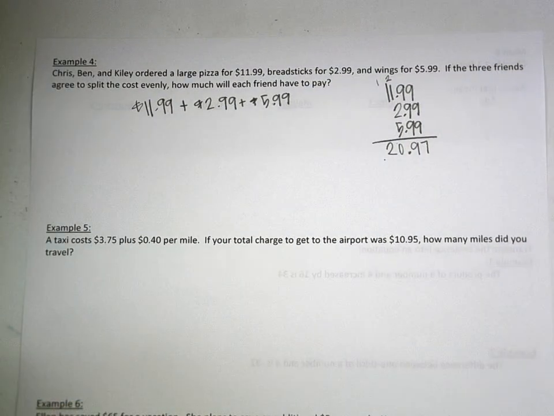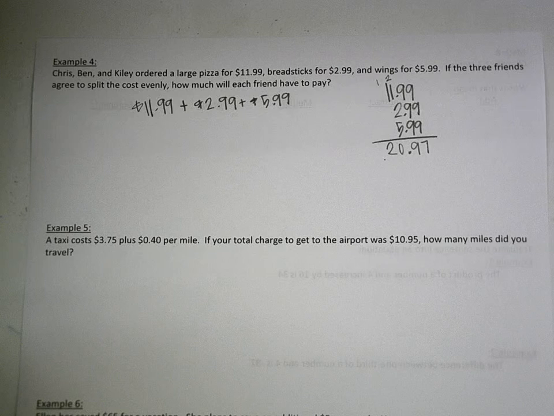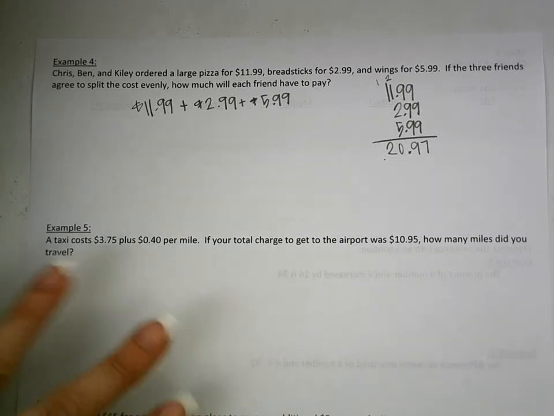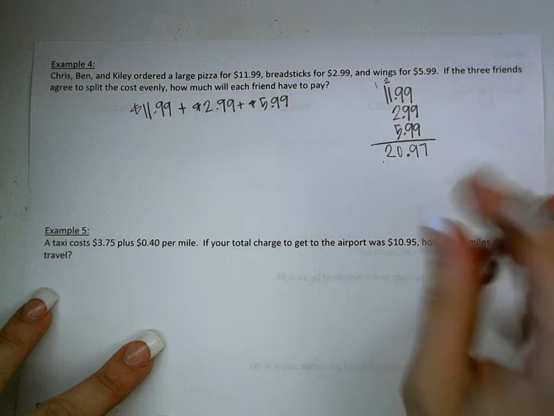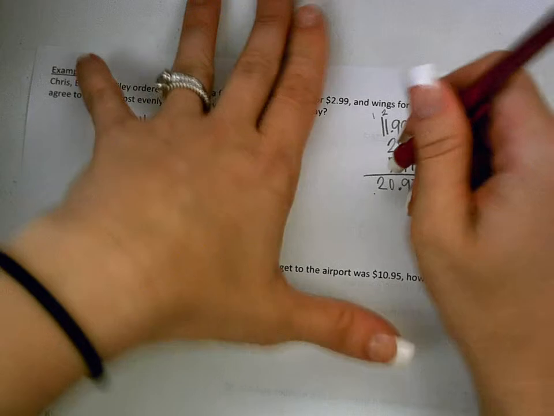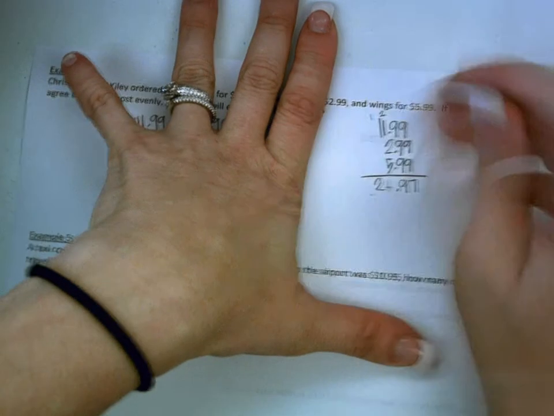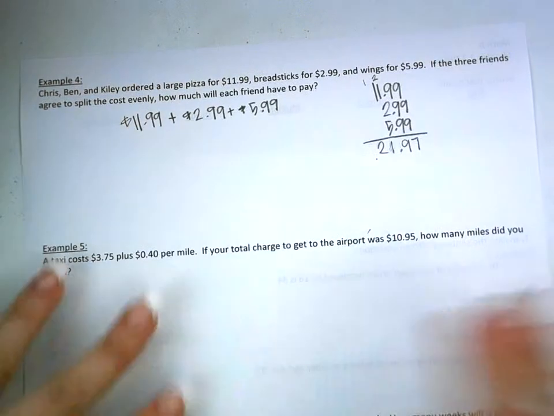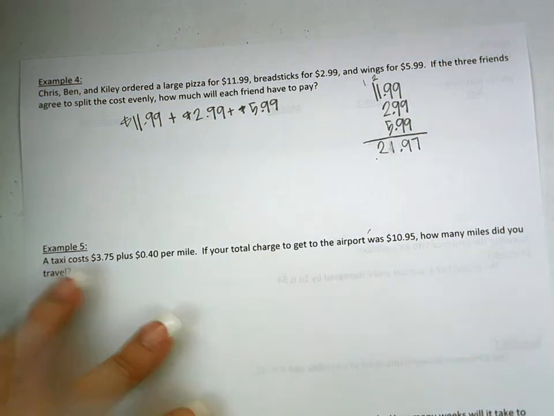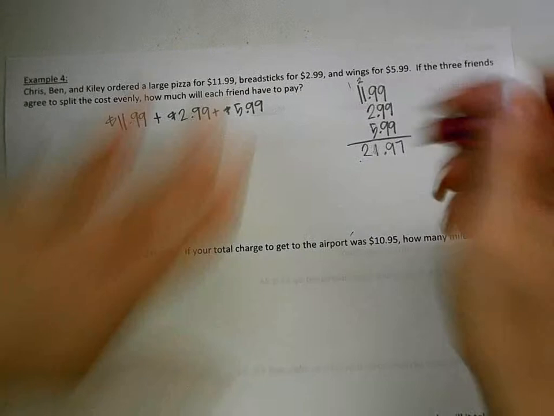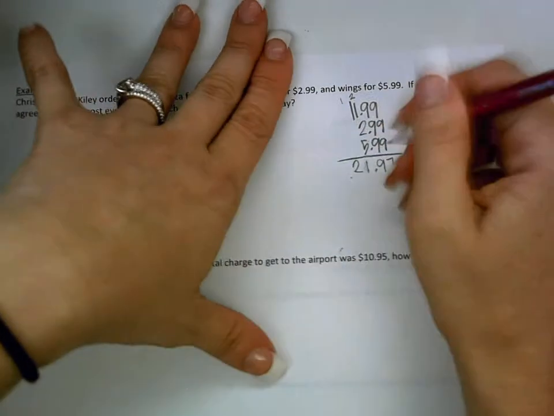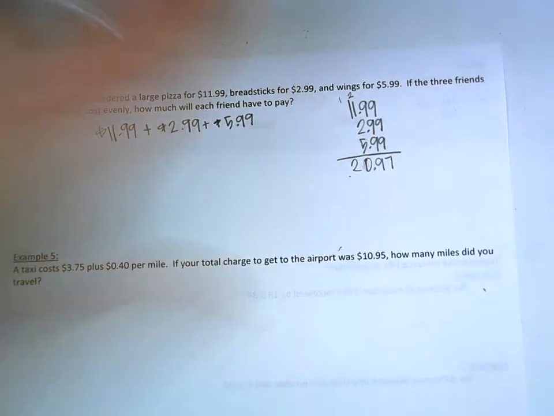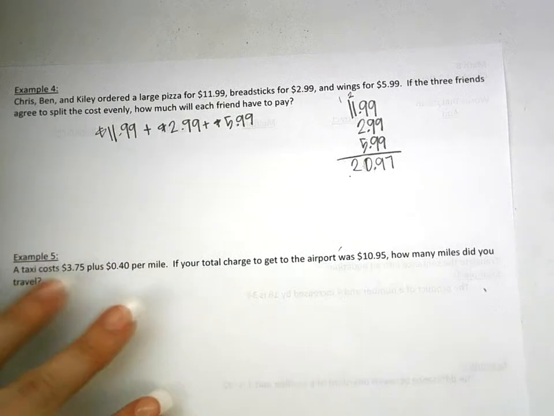Huh? I know, but I had to check. So how much did you get as their total for their bill, basically? You got $21.97? Oh, good for you. Sorry, I guess I can't add. See, this is why I do things, to check to see if you guys are doing them right. Are you sure it's 21? 20. It's 20. I thought you guys said 21. You made me think that I couldn't add. I'm sorry. Okay. Thank you.